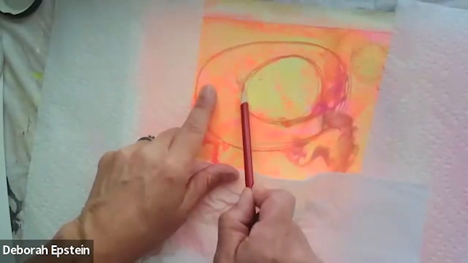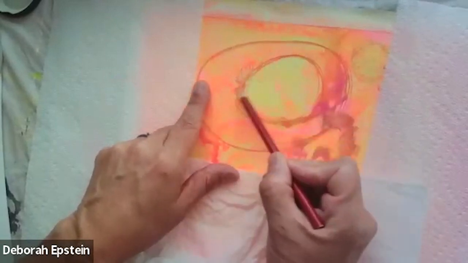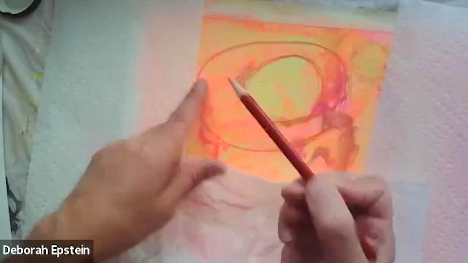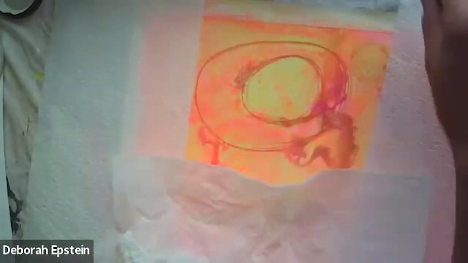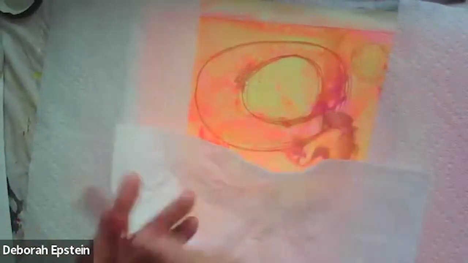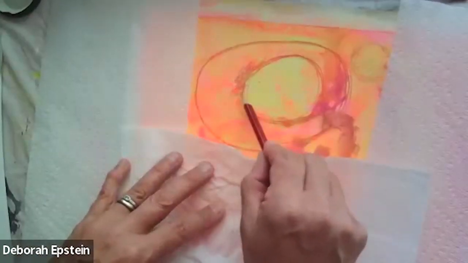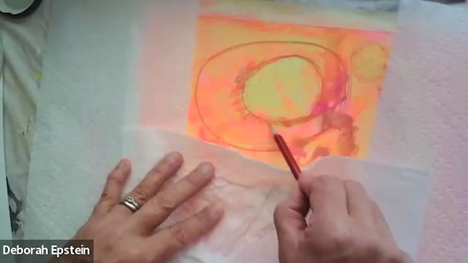So I'm going to start bringing out the shadows. And I'm using the mid-range, starting with the mid-range. And even though it's red on here, it looks a little like rust.